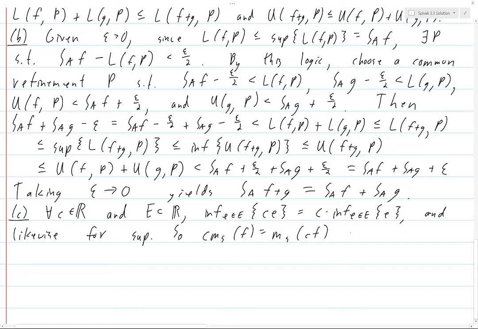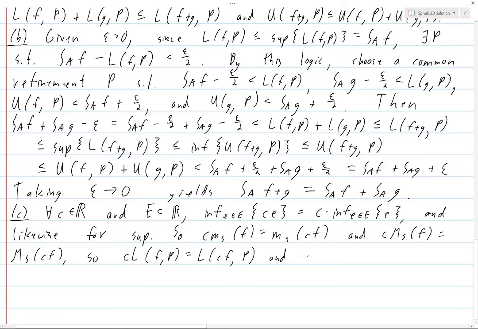So this holds for lowercase and uppercase f. And then you multiply by the volumes of these rectangles, and you sum over all of the rectangles, and so you get C times L(f,P) equals L(Cf,P), and C times U(f,P) equals U(Cf,P).